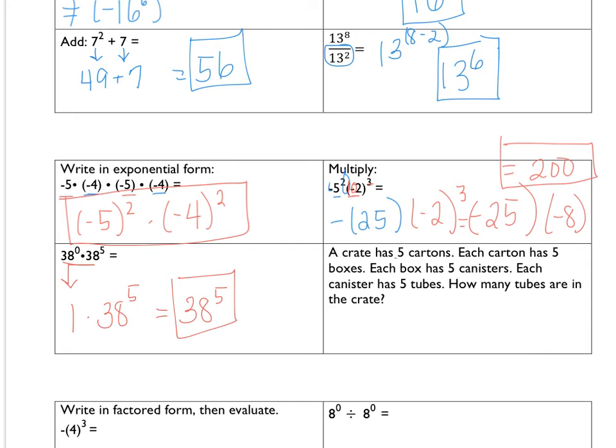A crate has 5 cartons. Each carton has 5 boxes. Each box has 5 canisters. Each canister has 5 tubes. How many tubes are in the crate? And that is going to be 5 times 5 times 5 times 5, which is 5 to the 4th power. And that is going to be 625 tubes.